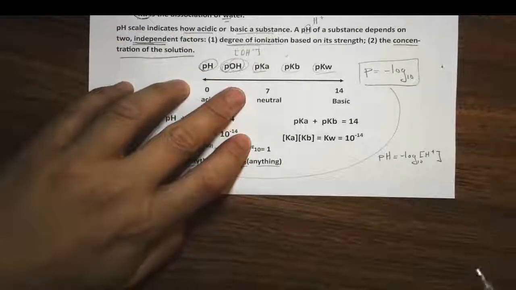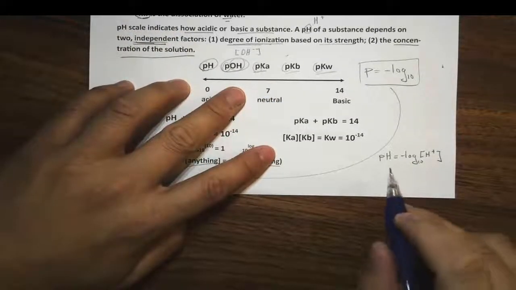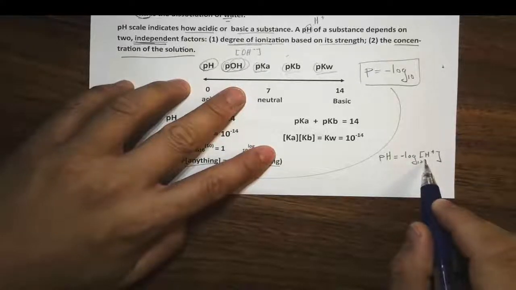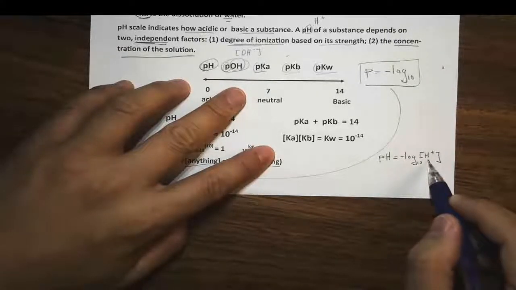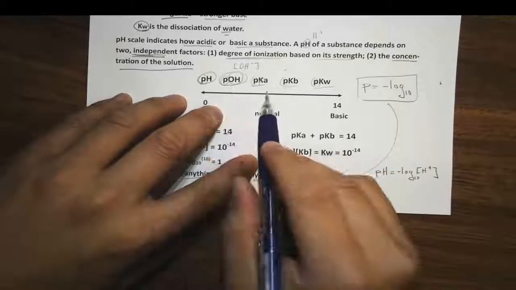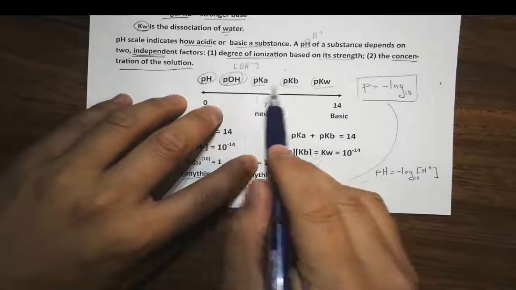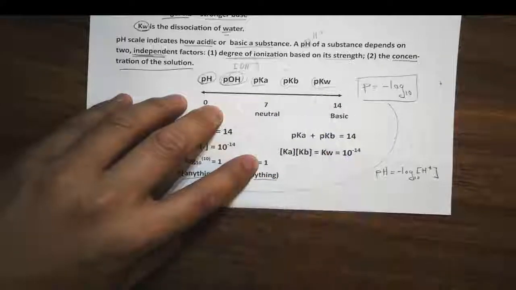And that's extremely important. Why is that? Because now, if you are given pH, you can actually solve for the concentration of H+. Or if you're given the concentration of H+ or OH minus, Ka, Kb, and Kw, you can solve for any of the pKa, pKb, or pKw.